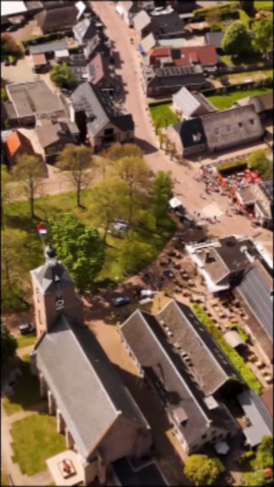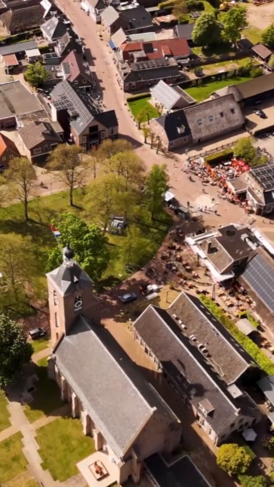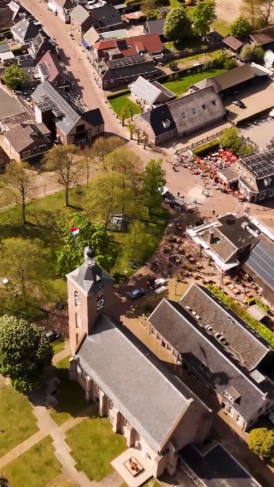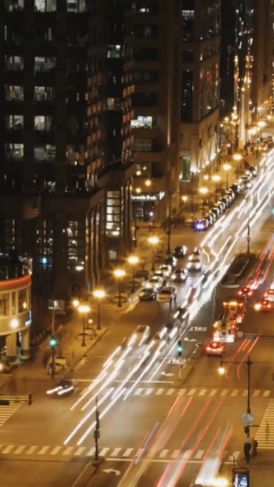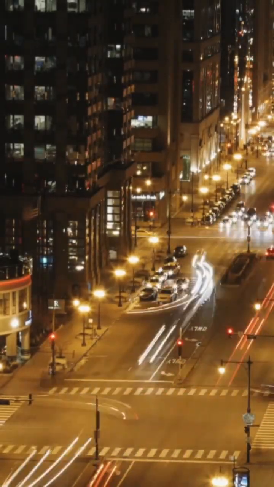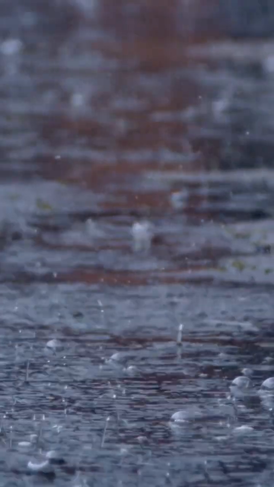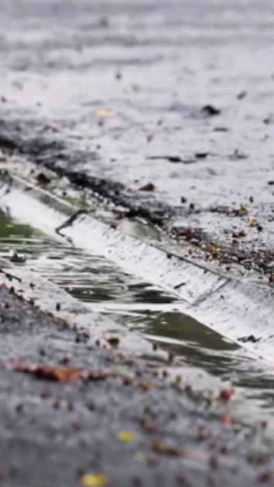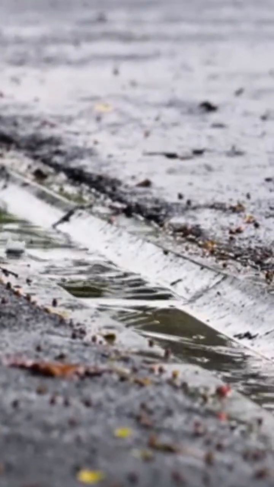Now imagine that same storm in a city. Instead of grass, the rain lands on roads, parking lots, sidewalks, and rooftops. These hard, impermeable surfaces prevent water from soaking into the soil. Instead, the water rushes across the surface, overwhelming storm drains and increasing the risk of flooding. The more pavement a city has, the more runoff it creates.